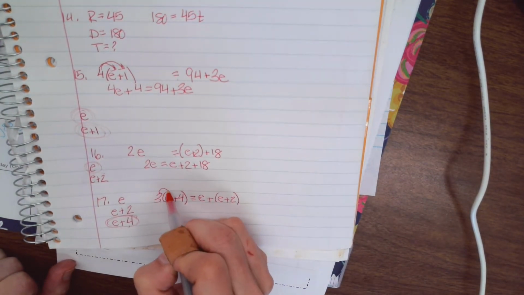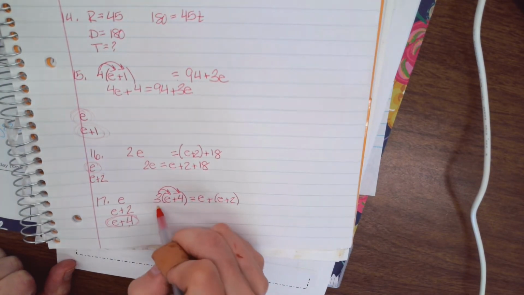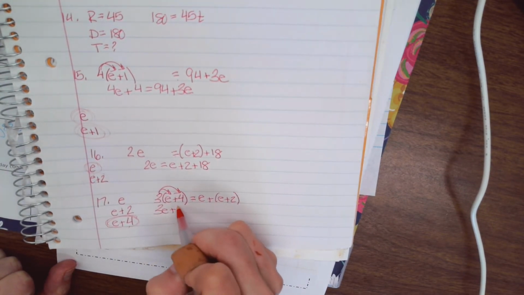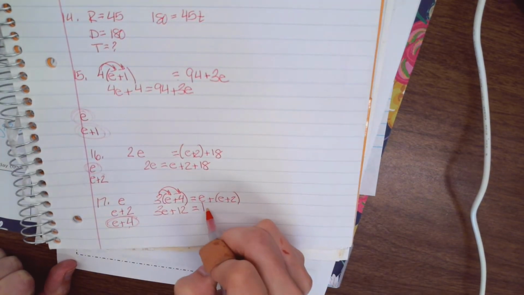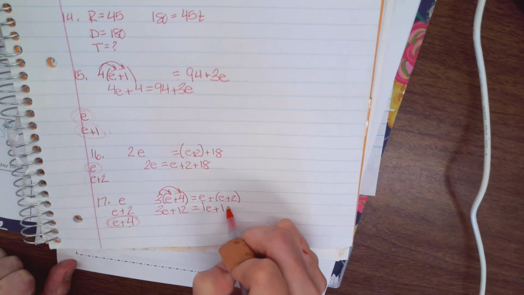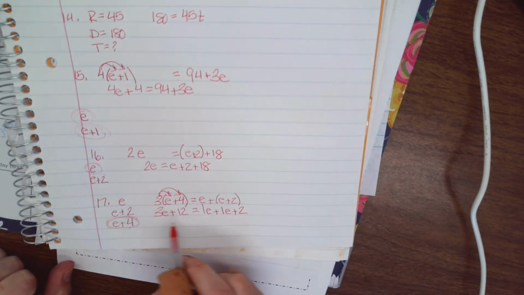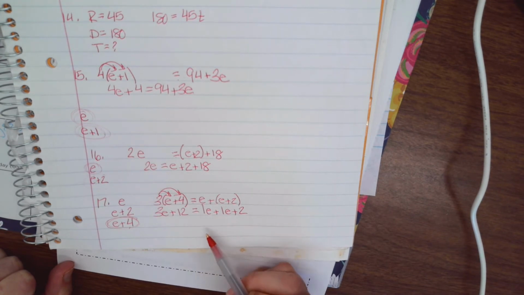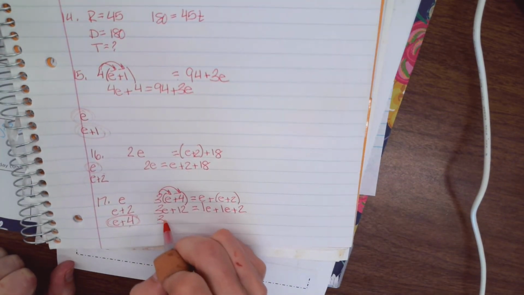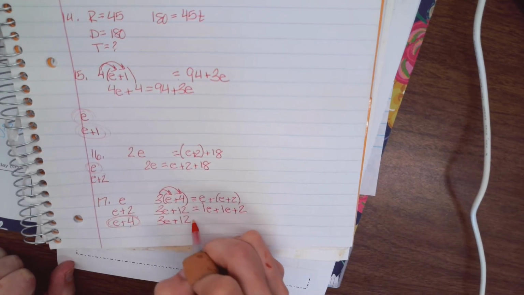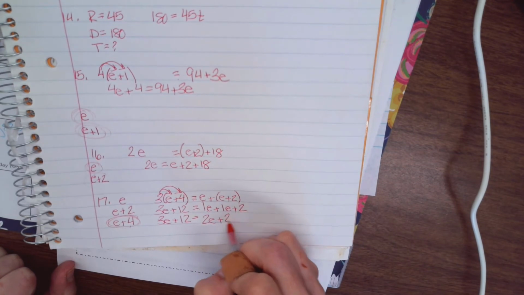Remember, distributive property. So we have 3e plus 12 equals, and this is like 1e plus 1e plus 2. Just take it one step at a time whenever you're solving equations. Show your work. 3e plus 12 equals 2e plus 2.